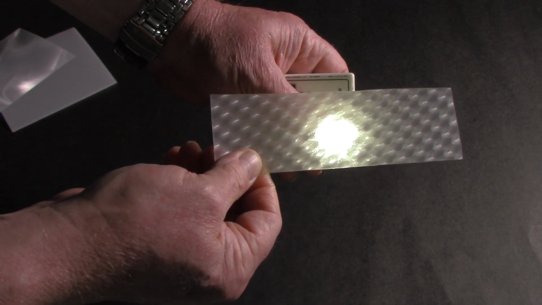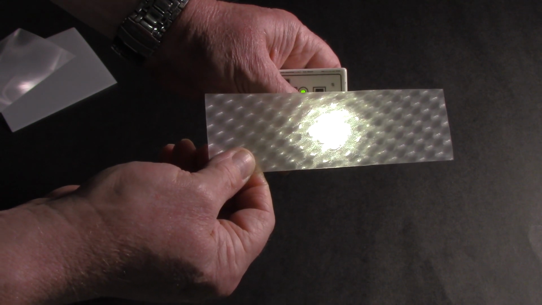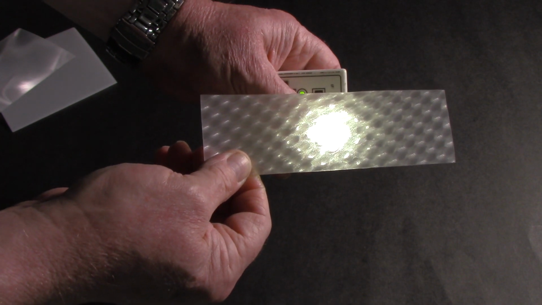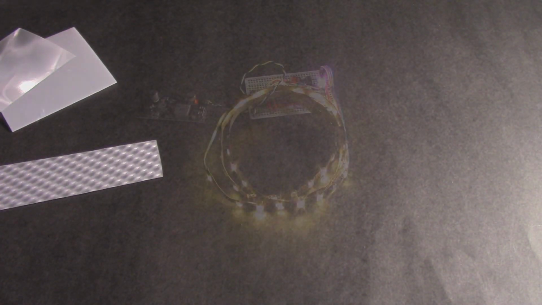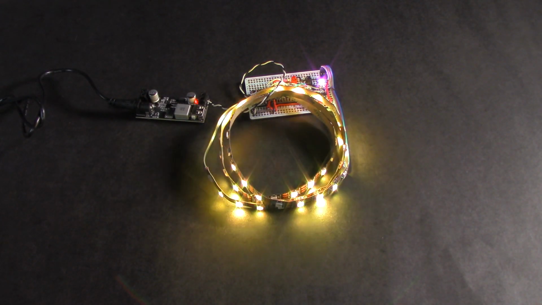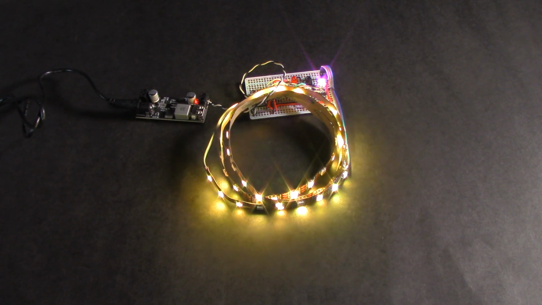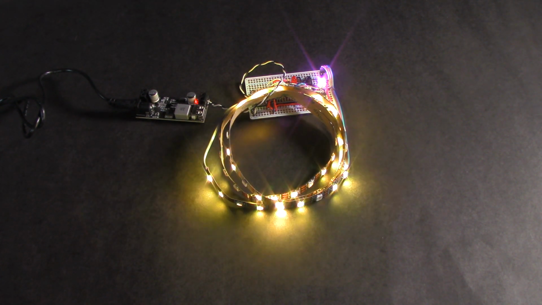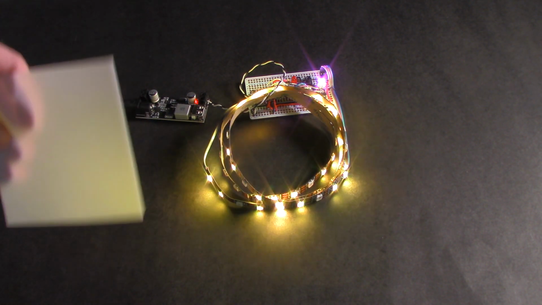So I'm going to give one more test mock-up here of what it looks like behind some RGB strip. Let me switch gears and show you what that looks like. Okay, so we're back. I've got a strip running. This is an RGB strip that I have running just to show the difference in what it looks like behind some diffusion material in this scenario.